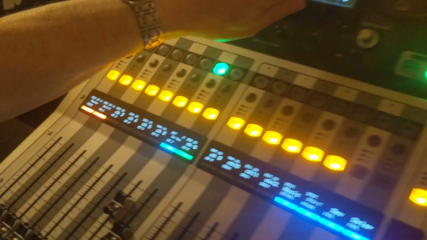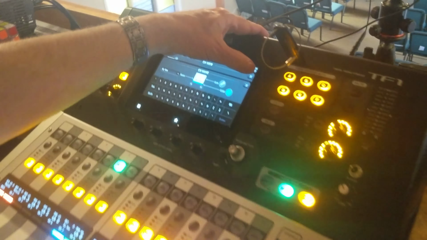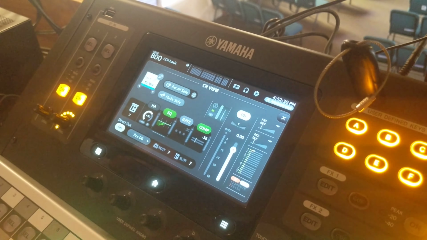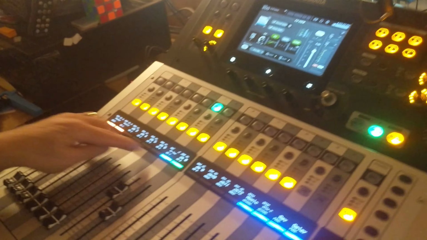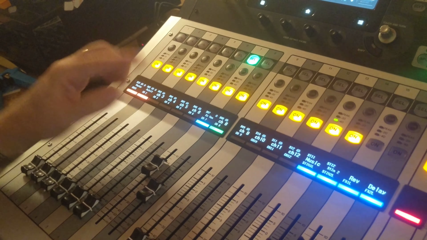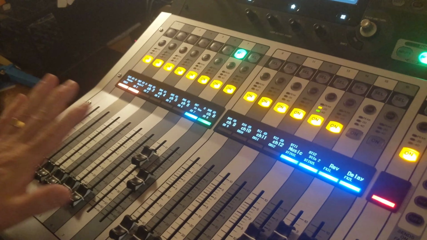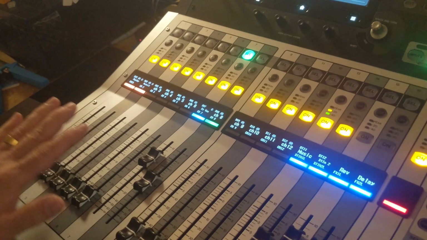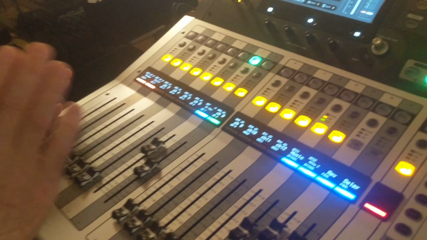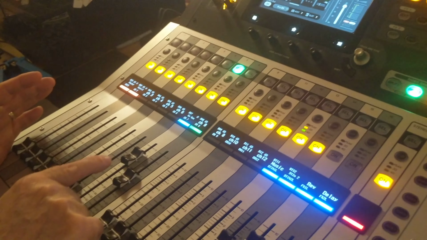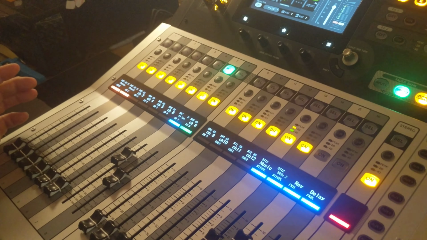So I come up here and close this by touching the X, and now you still see it says Key Vox. So it's automatically saved as that. Now it's only saved on that for this moment. If I recalled, it would go back to channel 7.